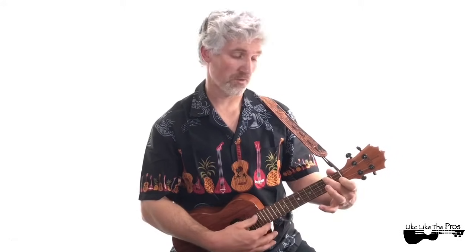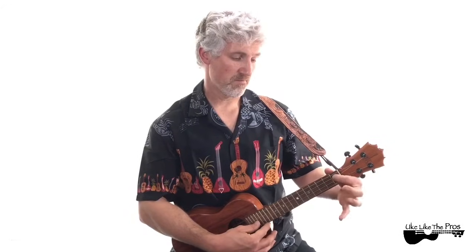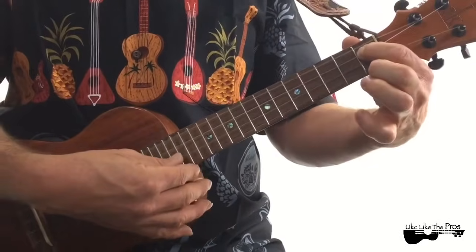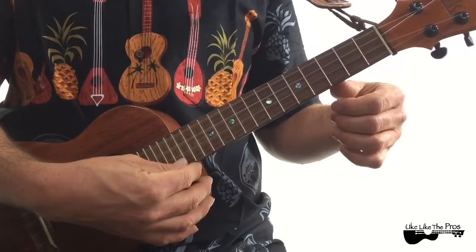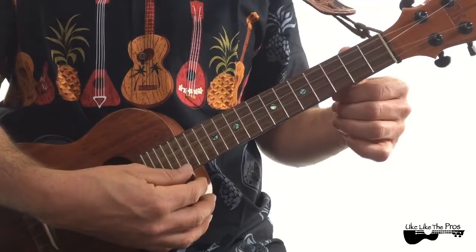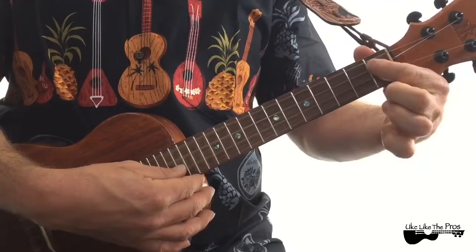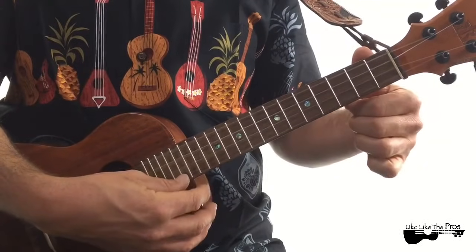So if we're playing this chord, this first note here is an A, right? So that's the 4th string, 2nd fret. That's your root. Then your first finger here on the 3rd string, 1st fret, is the C sharp note. Okay, so we've got C sharp, then we've got open 2nd string, which is E, and then open 1st string, which is A. So A, C sharp, E, and A.